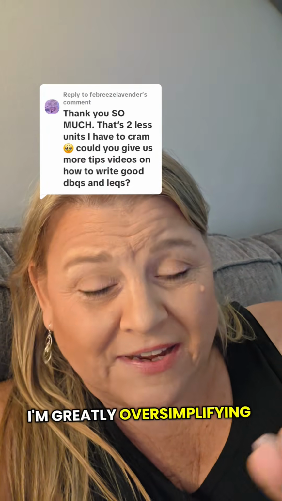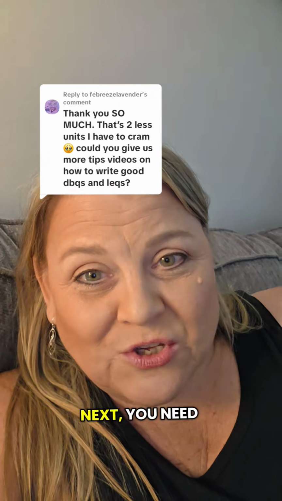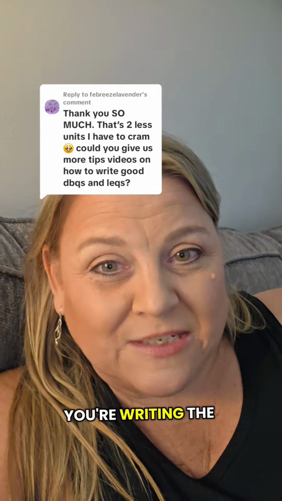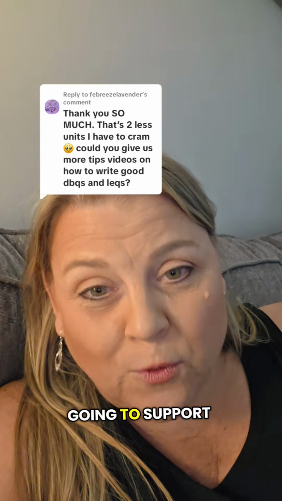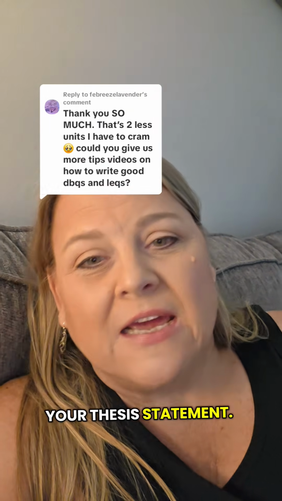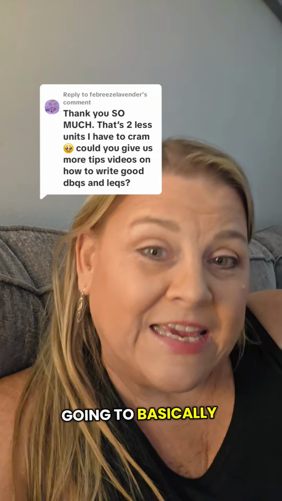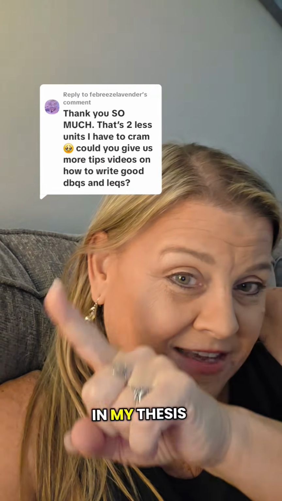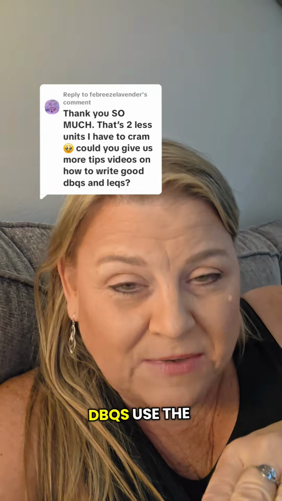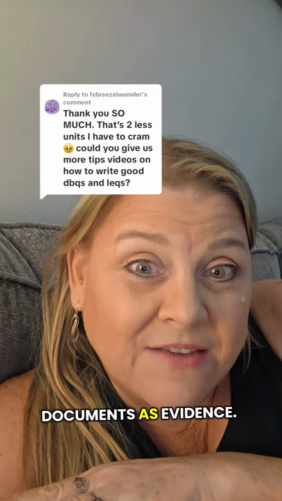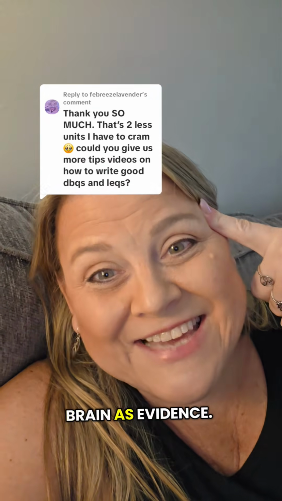I'm greatly oversimplifying here. I don't have very much time to do this. Next, depending on if you're writing the DBQ or the LEQ, you need to have evidence that's going to support your thesis statement. And that's going to go in your body paragraphs where you're going to basically say, hey, the claim that I said I was going to prove in my thesis, now I'm writing about it and proving it with evidence. DBQs use the documents as evidence. LEQs use what's in your brain as evidence.